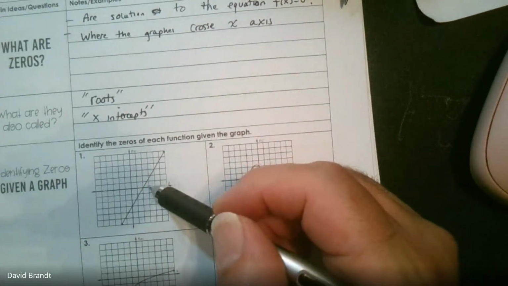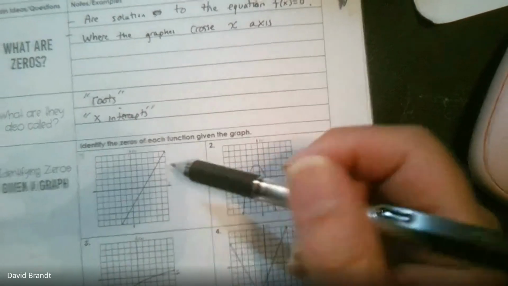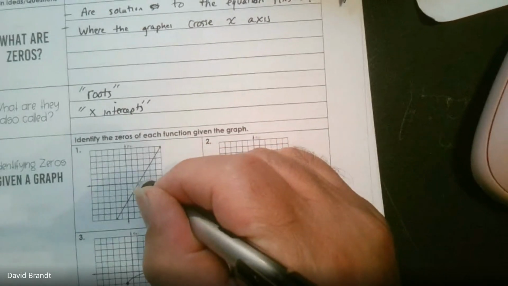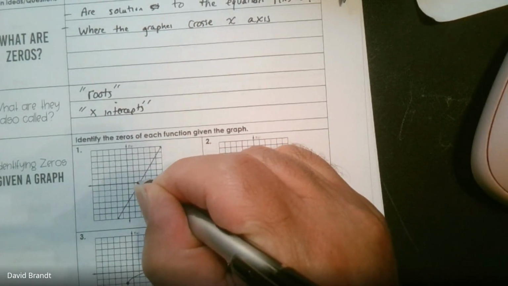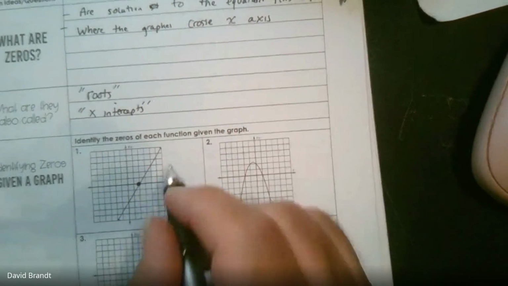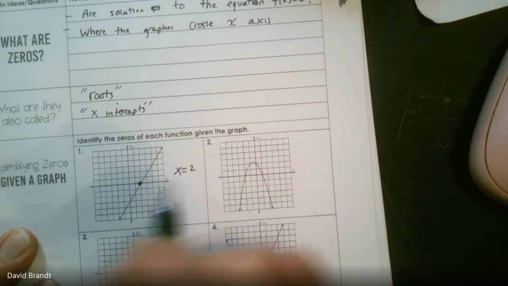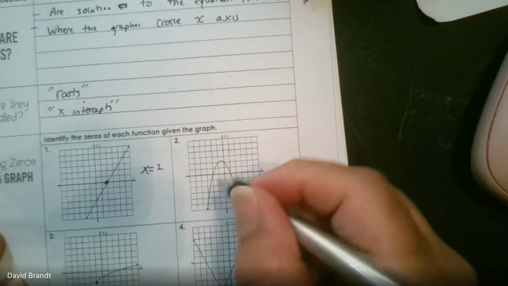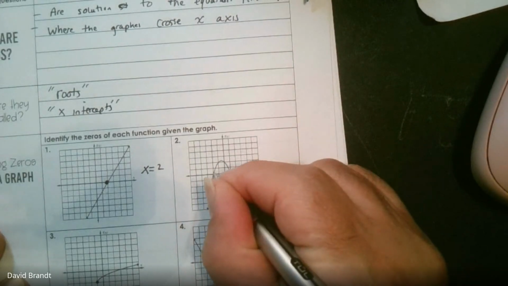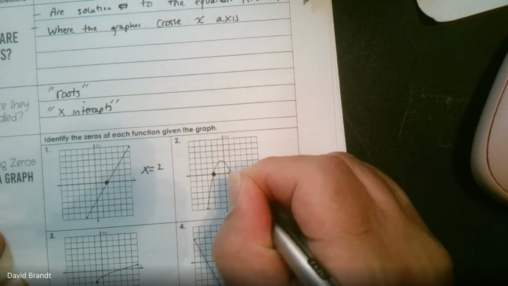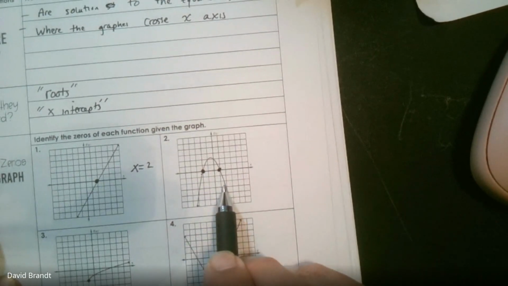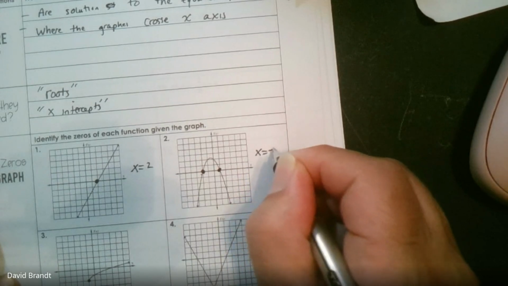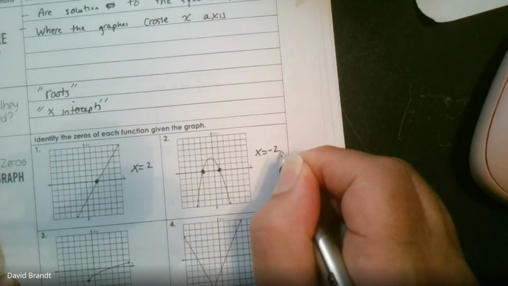Where does this graph cross the x-axis? So it crosses the x-axis right here. What is that x value? It is 2. So that's the 0. Here, number 2, I've got 2 places where it crosses the x-axis. Here and here. What are those x values? That one is -2. And that one is +1.